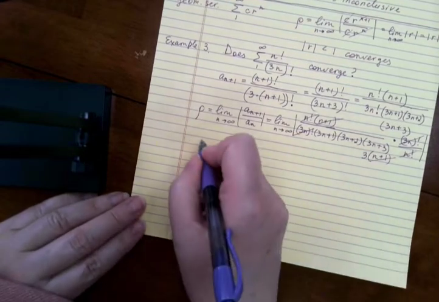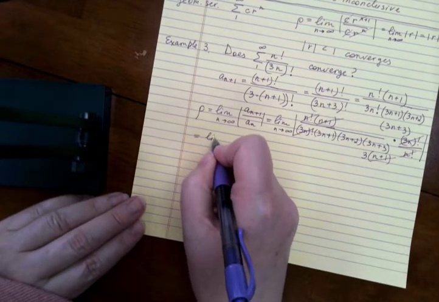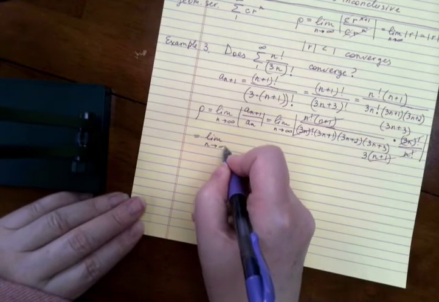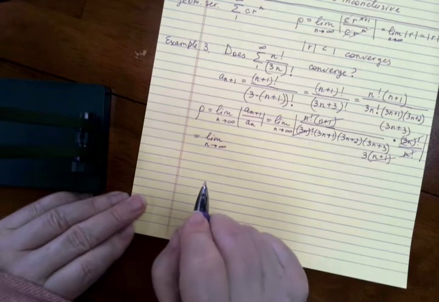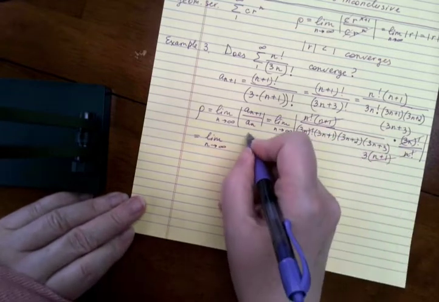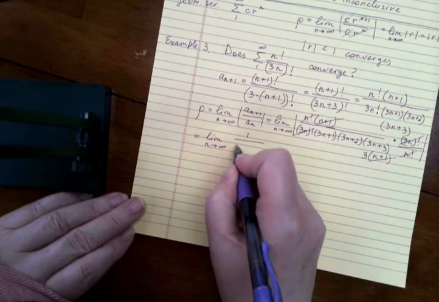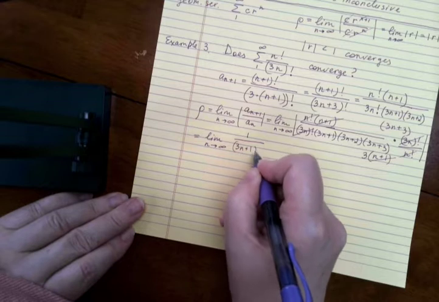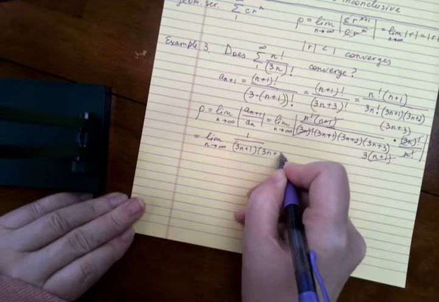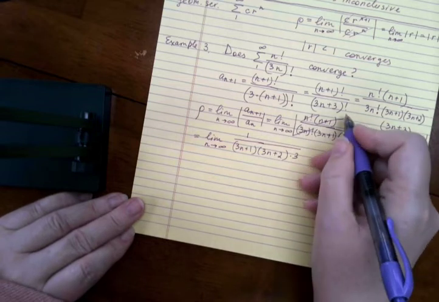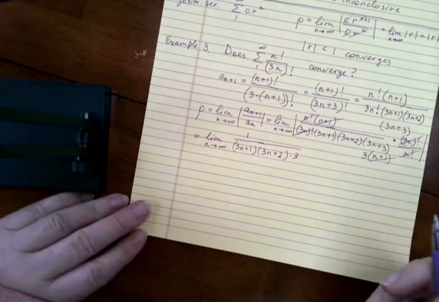Okay, and then I am getting the limit. Everything is positive, so I don't have to worry about the absolute value sign. So I'm getting 1 upstairs, and downstairs I will have (3n plus 1) times (3n plus 2), and times I'll only have 3 left, having cancelled n plus 1.